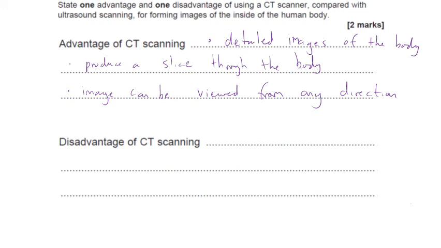The main disadvantage of CT scanning is that because it uses X-rays, X-rays are ionizing. It's worth including the reason this is a disadvantage, and that is that they can mutate cells, which could either kill cells or make them cancerous.